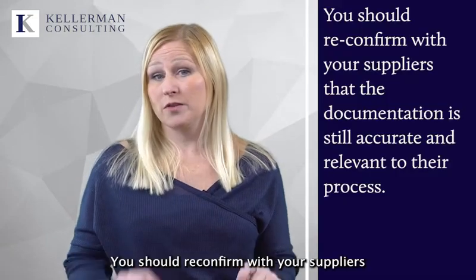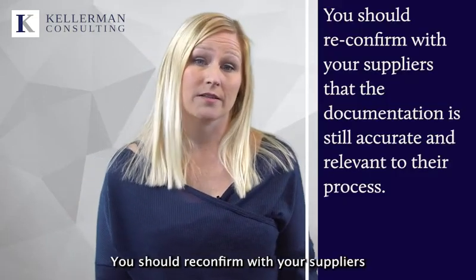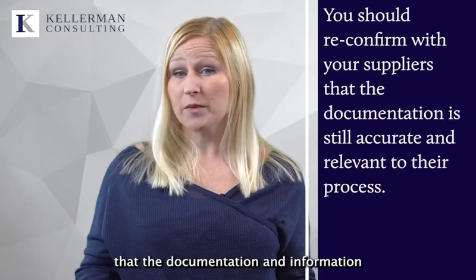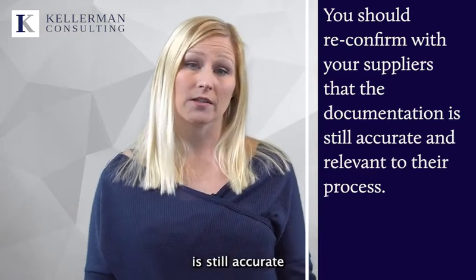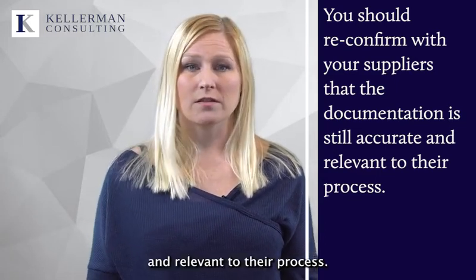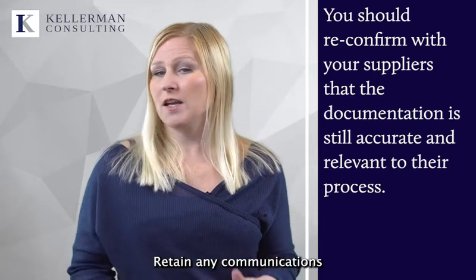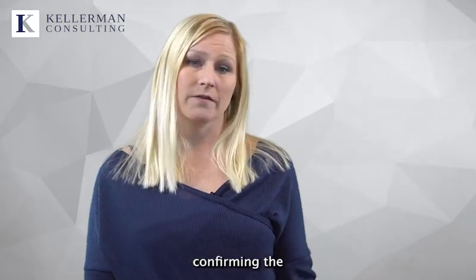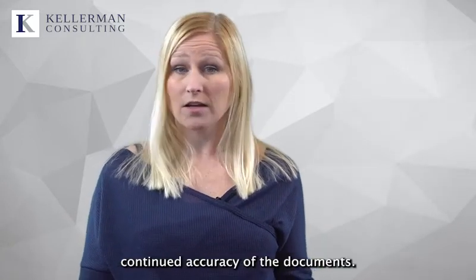At a minimum, you should reconfirm with your suppliers that the documentation and information provided to you is still accurate and relevant to their process. Retain any communications from the supplier confirming the continued accuracy of the documents.